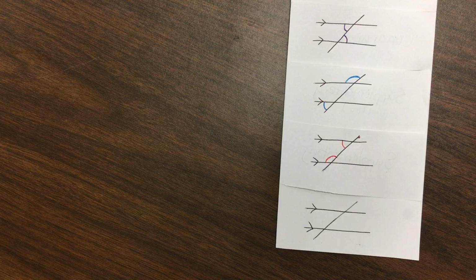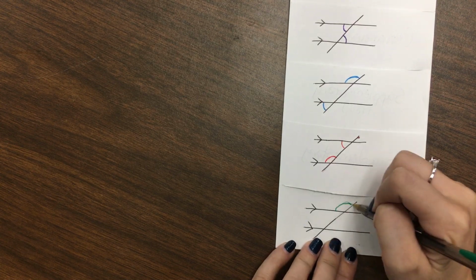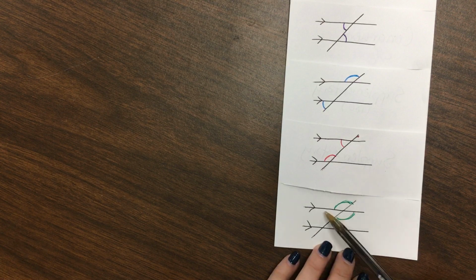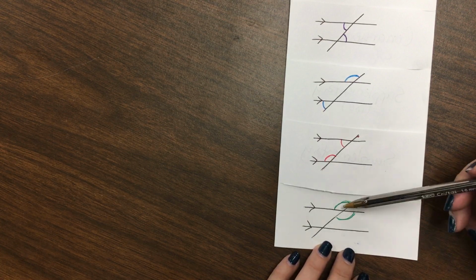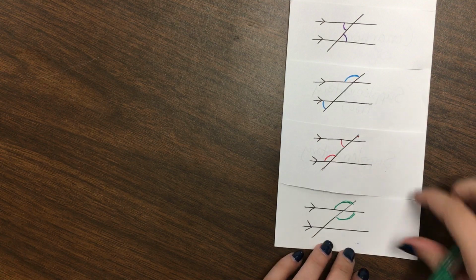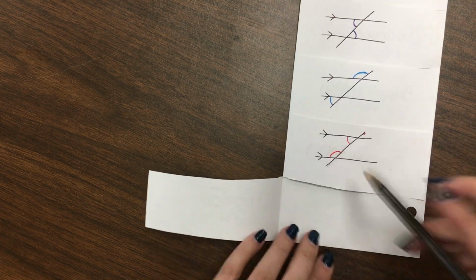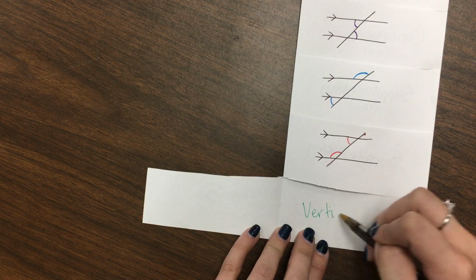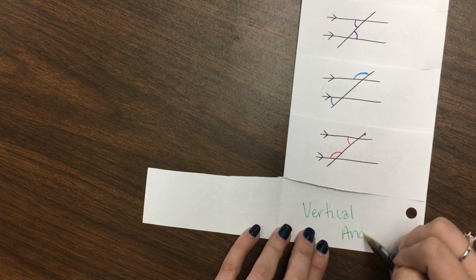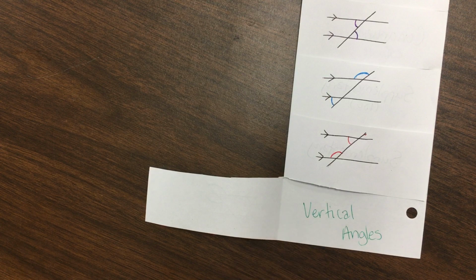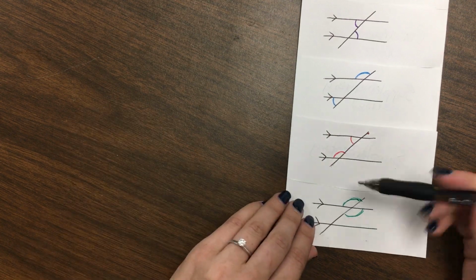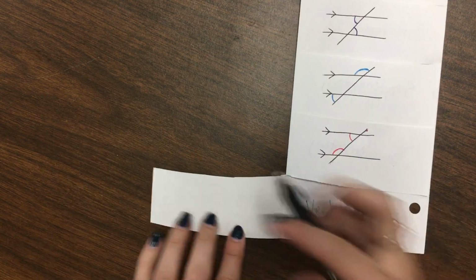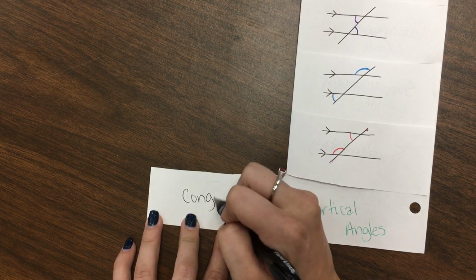And finally, the last transversal that we have here is going to be filled with something I'm sure you're all familiar with. Looking at those two angles right there, you'll notice there are two lines crossing. You're looking at the angles across from one another. You should know the name for this, but in case you don't, those are vertical angles. Vertical angles, as we already know, are in fact congruent.